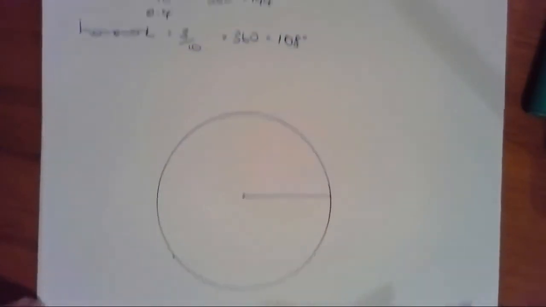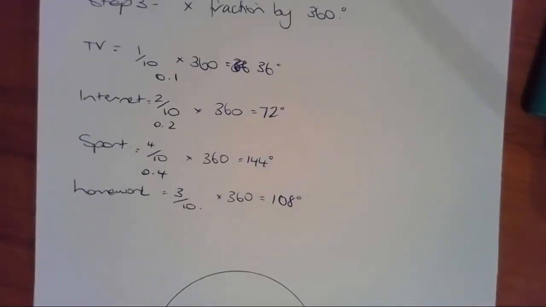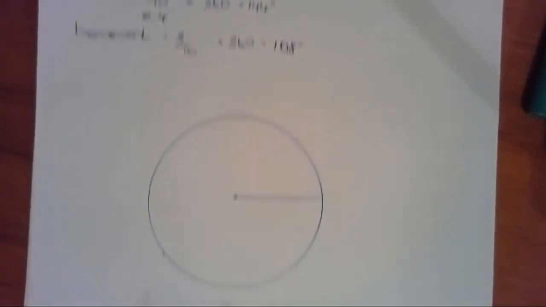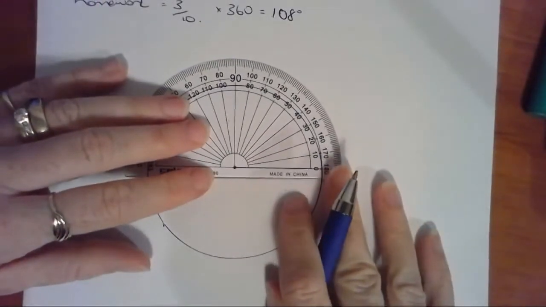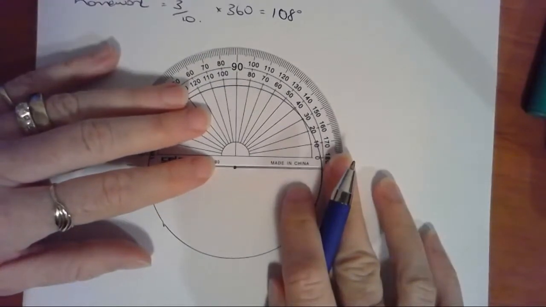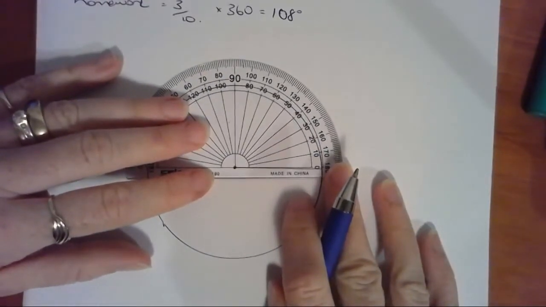Okay, now the first angle I'm going to draw, represented by TV, is 36 degrees. So remember, a quick revision, when you're using a protractor, you're going to put their crosshairs, I call them. So not like this, but like that, there.